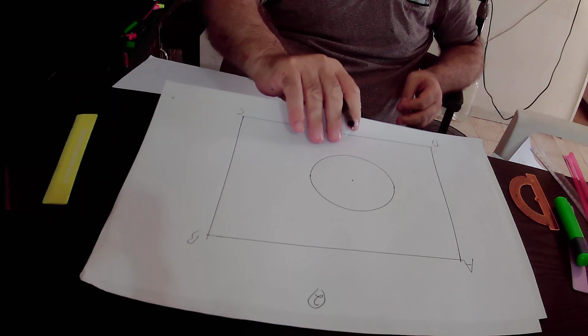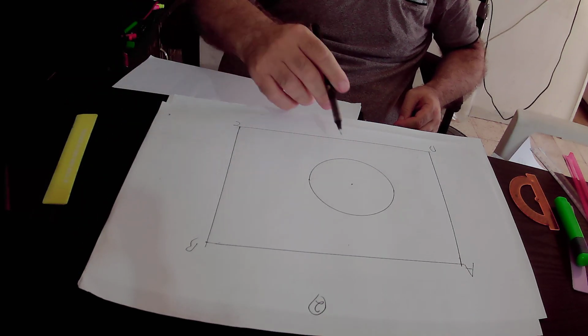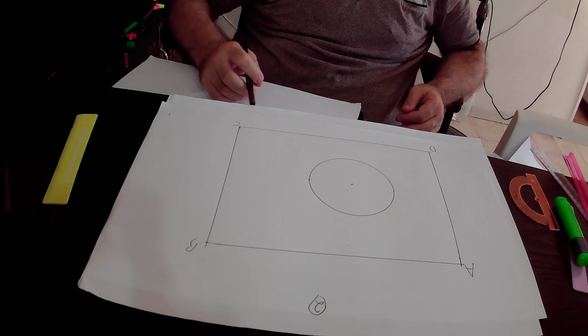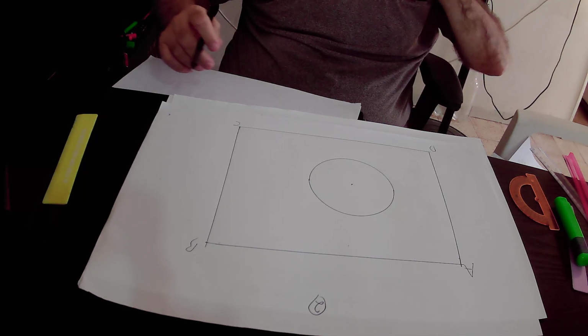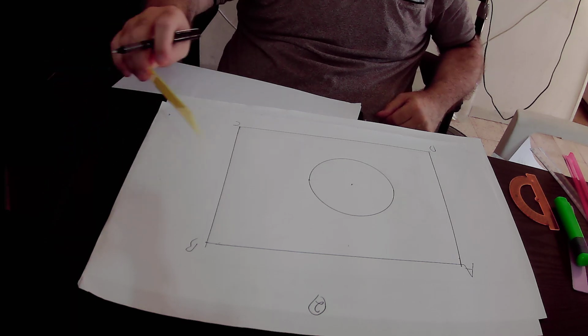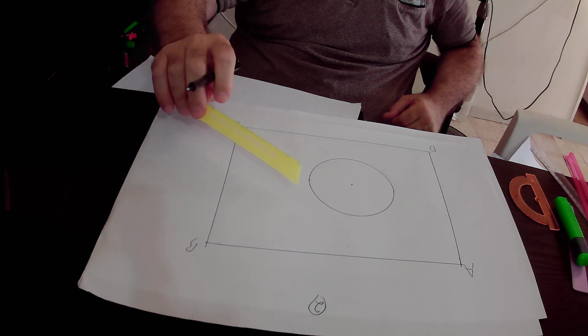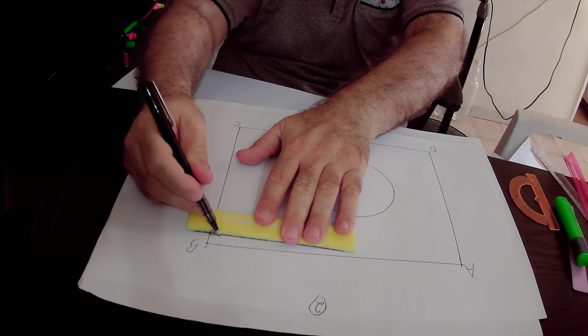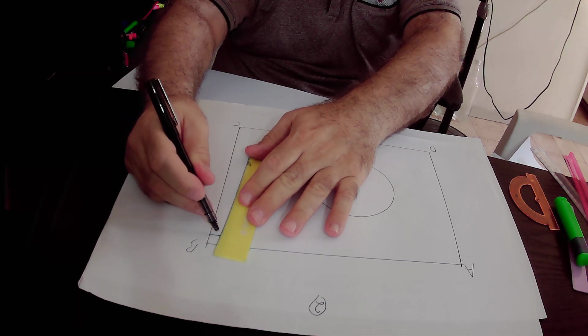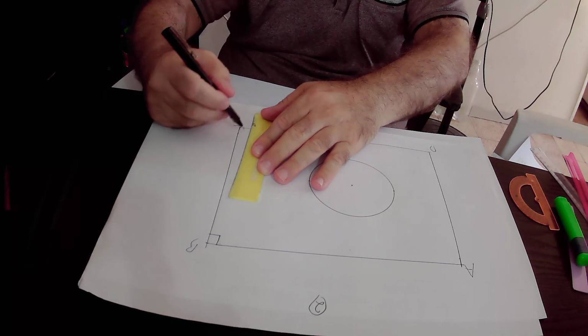We know that all the angles inside a rectangle are right angles, so those 4 angles are all right angles.